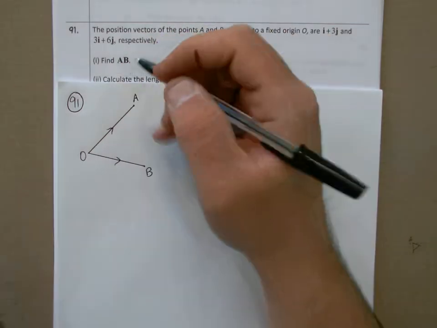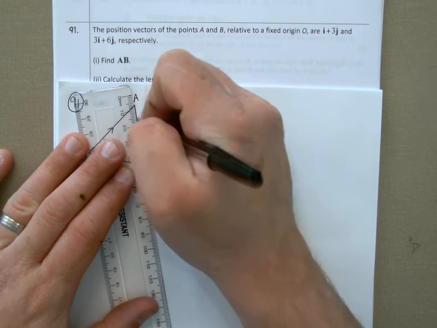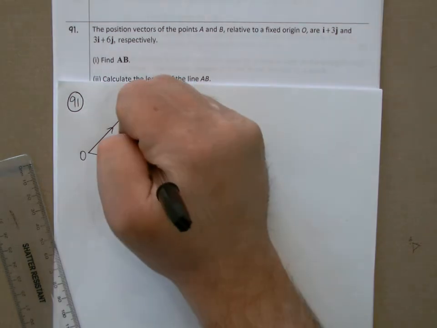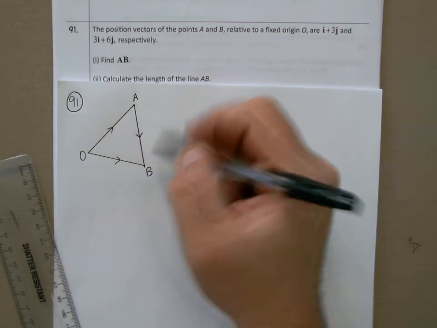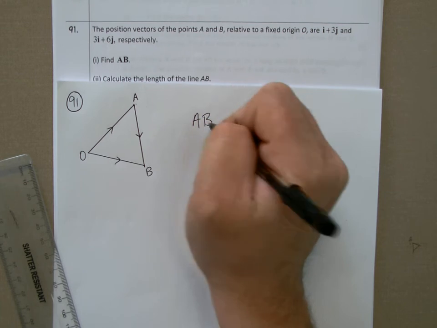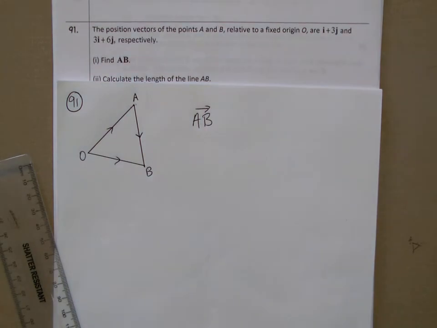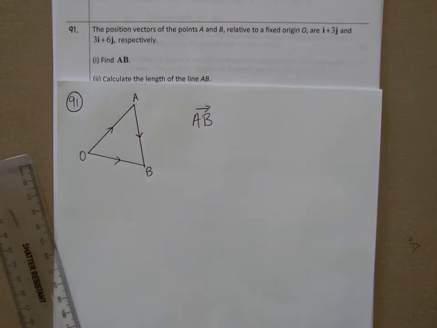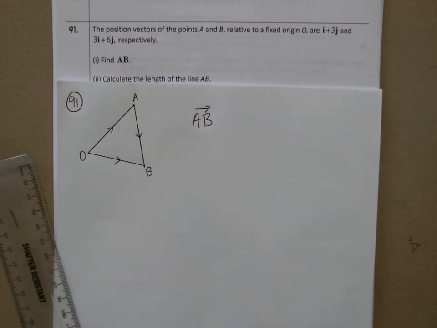We only do a sketch so we can understand how to get the vector AB. Now, vector AB is taking you from A to B, so I need an arrow like that there, because I want to get from A to B. When we write it down, we can't bold this, so I put an arrow above to show this is a vector going from A to B. I don't know what it is in terms of i and j, and that's what they want.